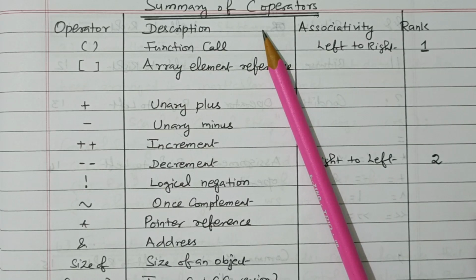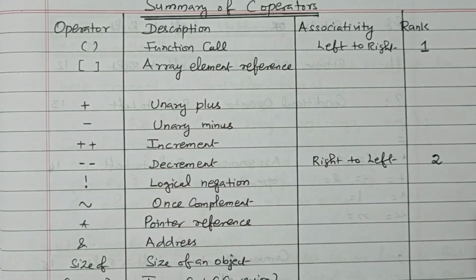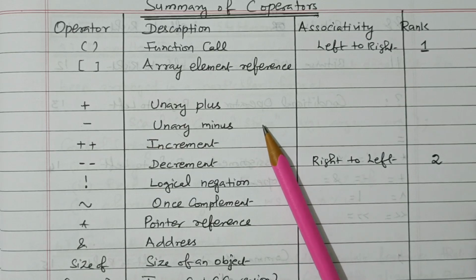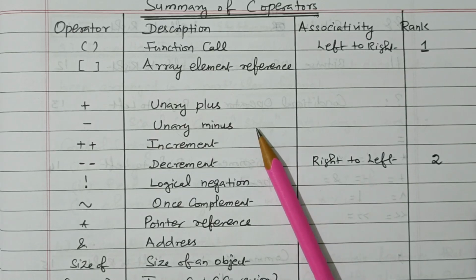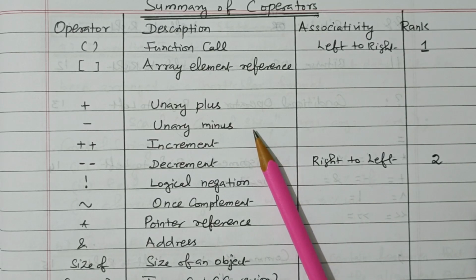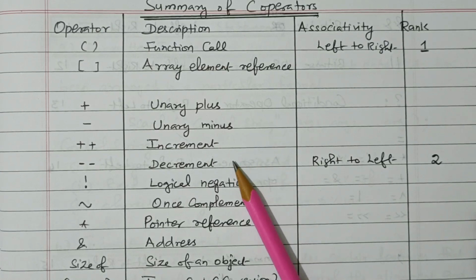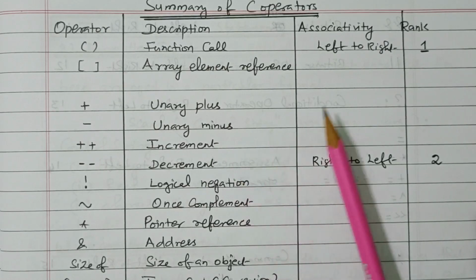We know that in C there are many operators available: arithmetic operators, relational operators, logical operators, assignment operators, increment and decrement operators, conditional operators, bitwise operators, and special operators like comma and sizeof. These are all the operators available. We will see these operators one by one according to the hierarchy.